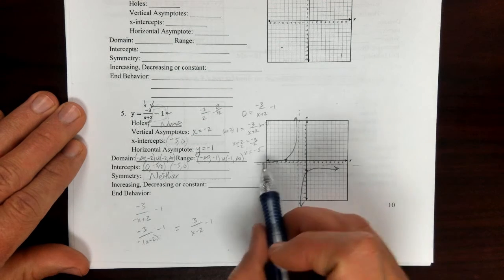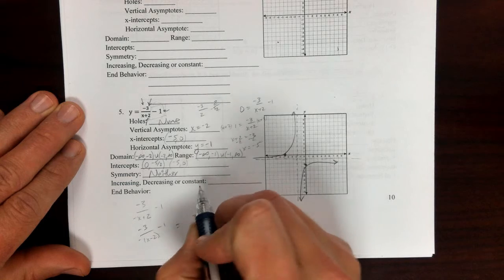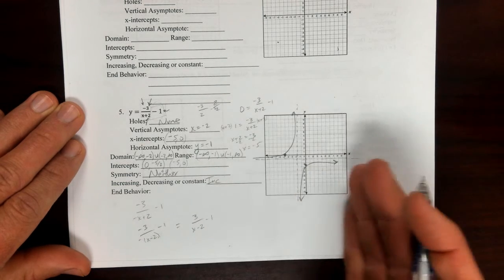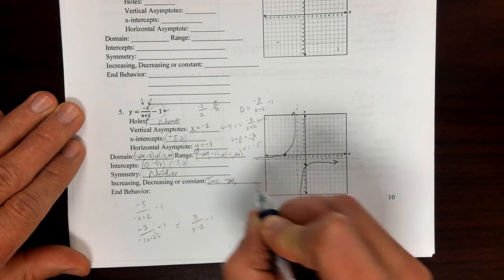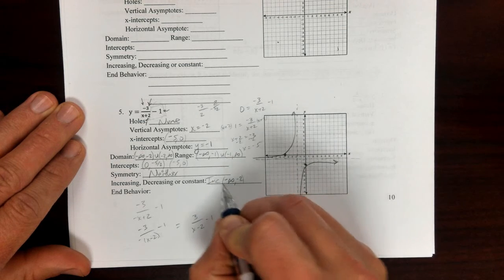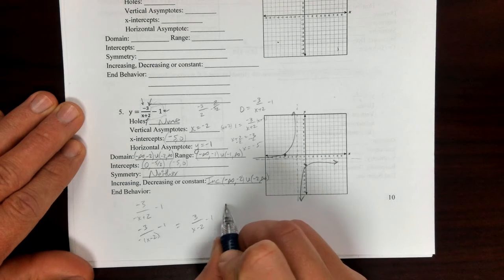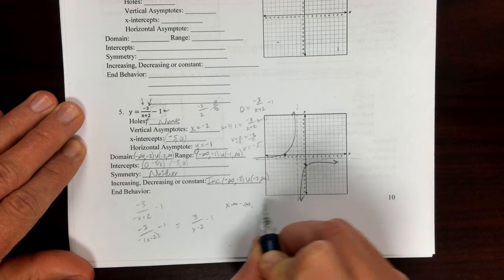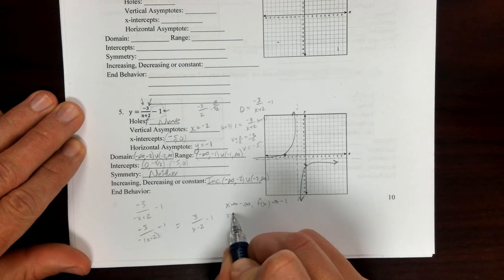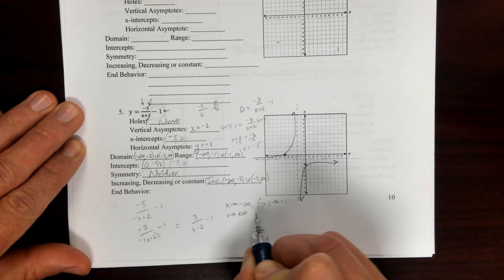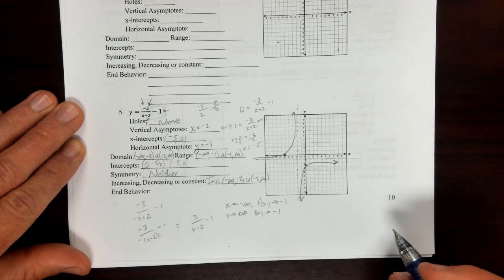Increasing, decreasing, or constant. As this graph is going this way, it's increasing. And then as the graph is going this way, it's increasing also. So it's increasing across the interval from -infinity to -2, union with -2 to infinity. So my end behavior here: as x approaches -infinity, f of x approaches -1. As x approaches positive infinity, f of x also approaches -1.